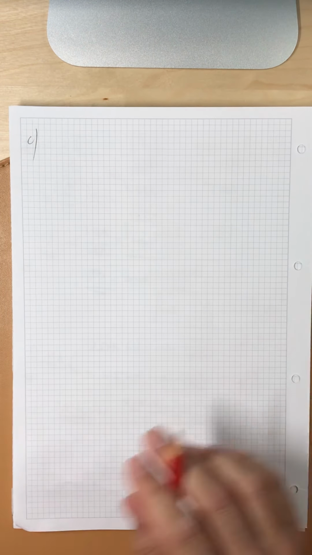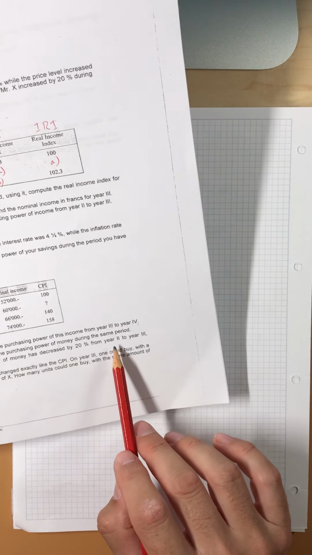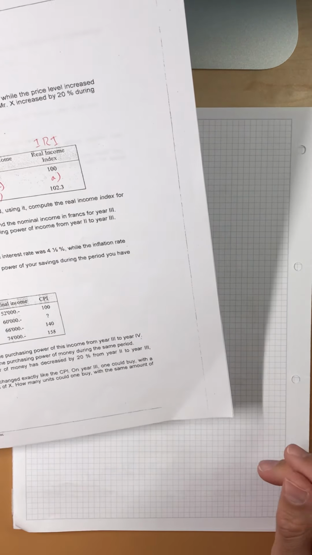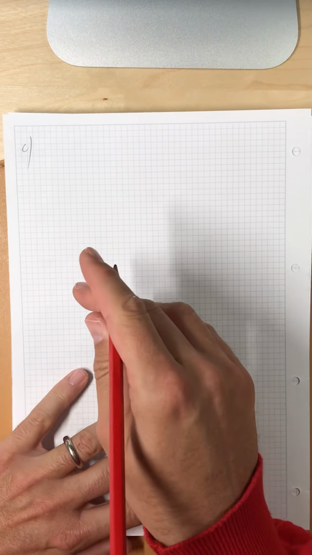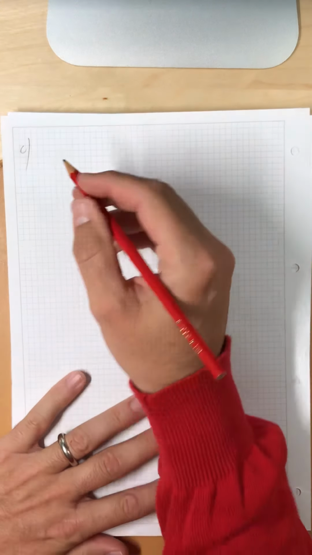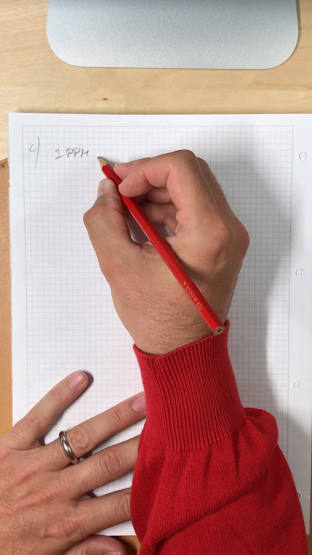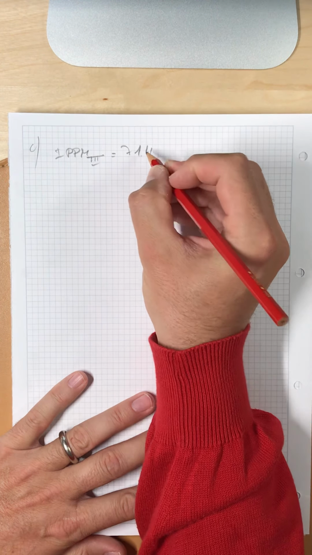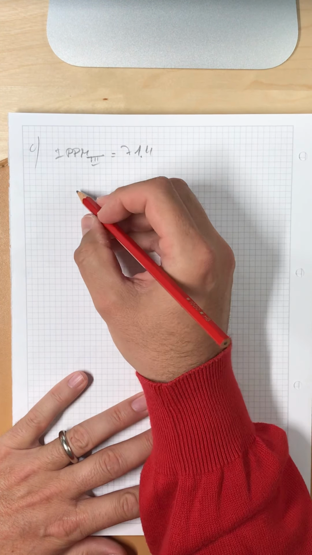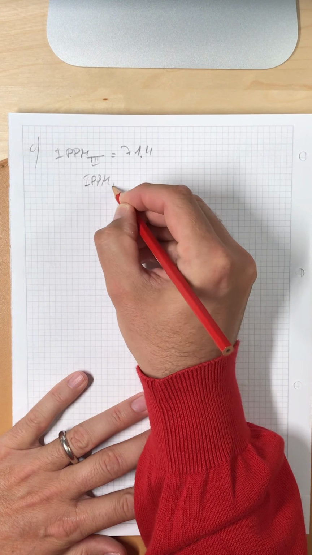Point C, the question is, knowing that the purchasing power of money has decreased by 20% from year 2 to year 3, compute the CPI for year 2. For this, you will need to start with the IPPM. We have just calculated year 3, equal to 71.4. That's the starting point, and the question is to calculate the IPPM of year 2.